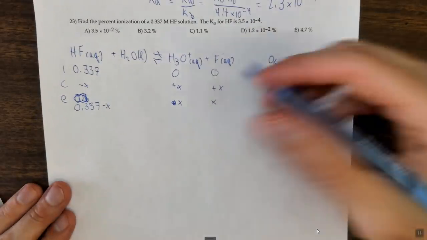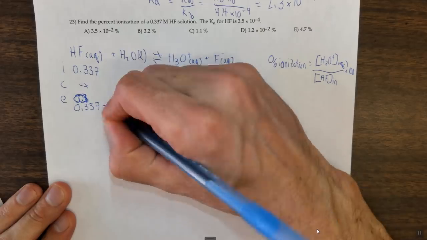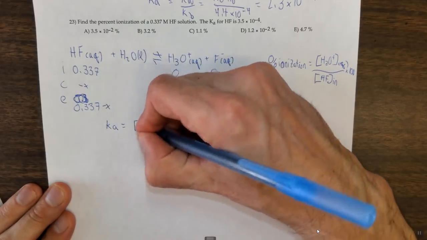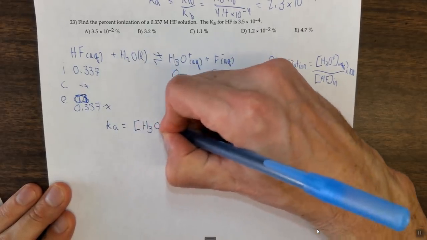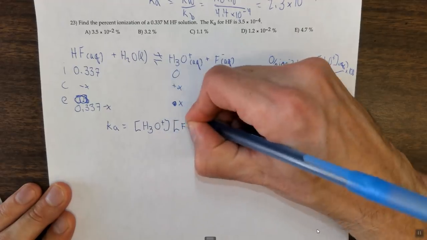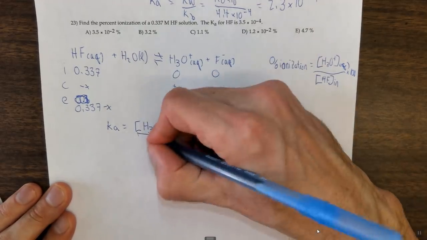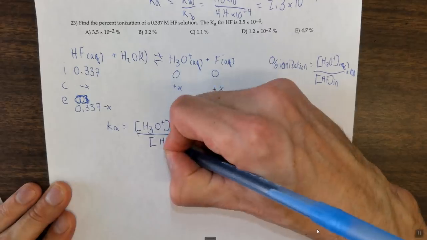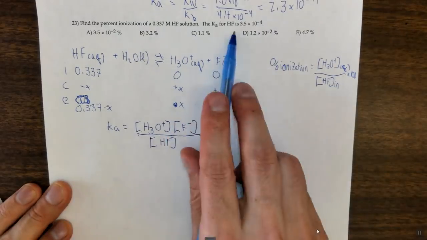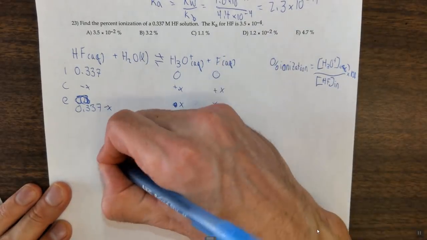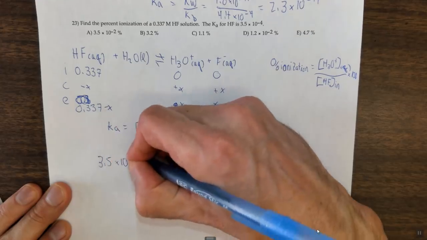Now we can plug into the Ka expression. Ka equals the concentration of H3O plus times the concentration of F minus divided by the concentration of HF, like this. Now the Ka is given, so we plug that in: 3.5 times 10 to the minus 4.